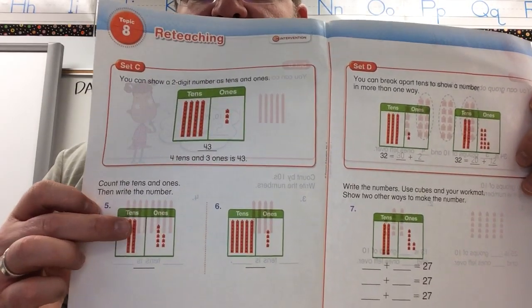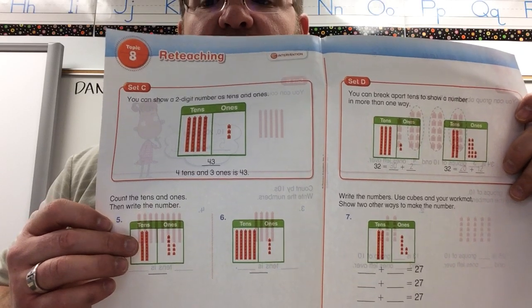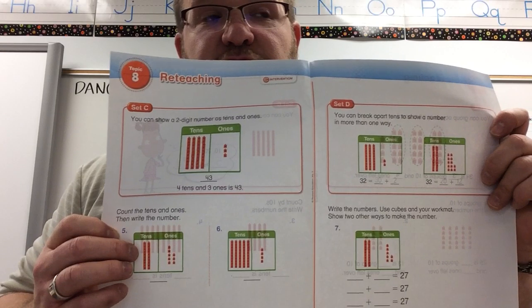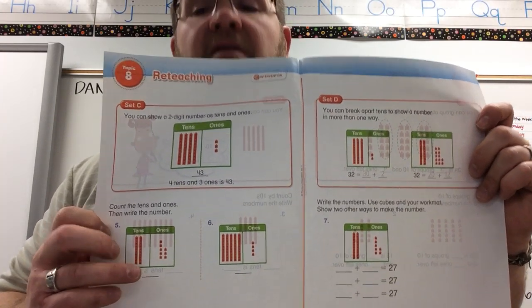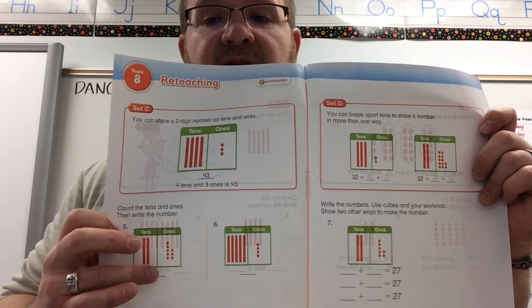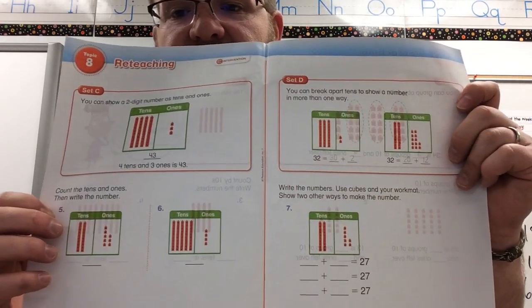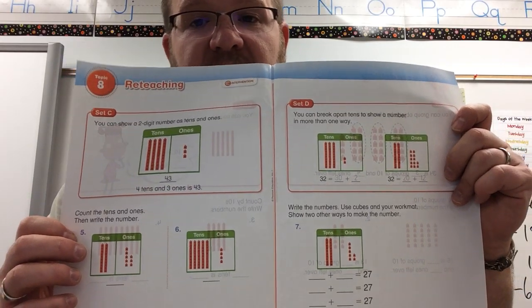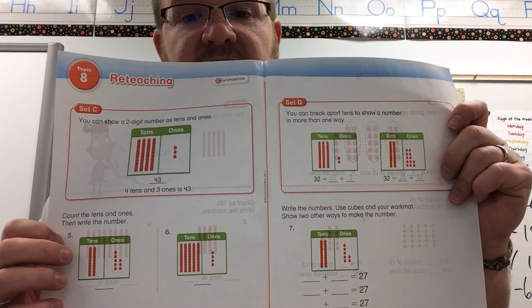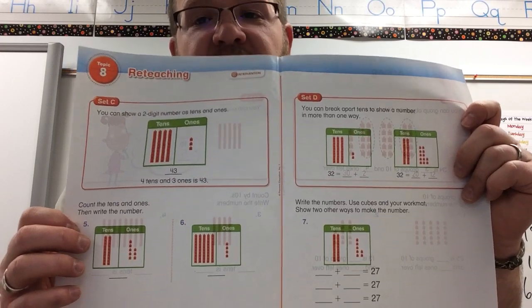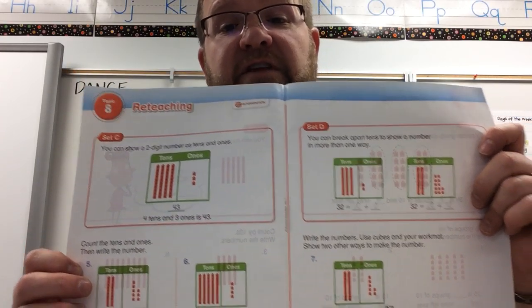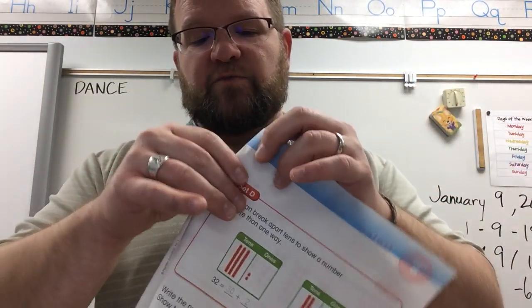Good. So for this first one, you had 2 stacks of 10, and you had 8 1s, and 2 10s and 8 1s is, that's right, 28. So put a 28 right there. And then in the number 6, there were 5 tens and 4 ones. And 5 tens and 4 ones is, that's right, 54. 5 tens is 50, and 4 ones added to 50 makes 54. Very good.